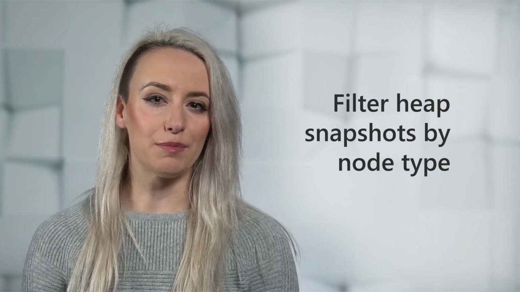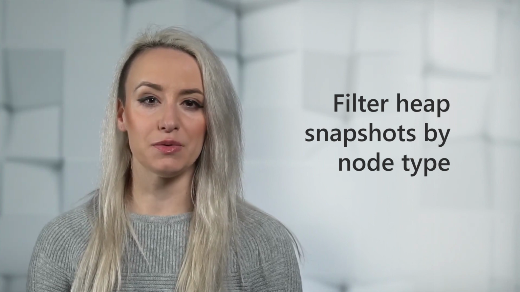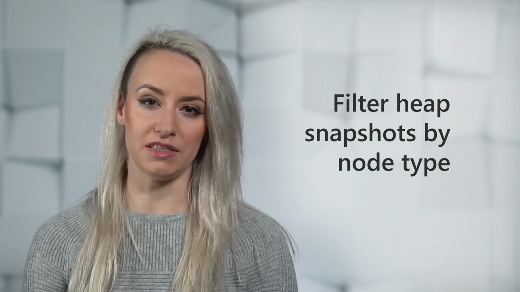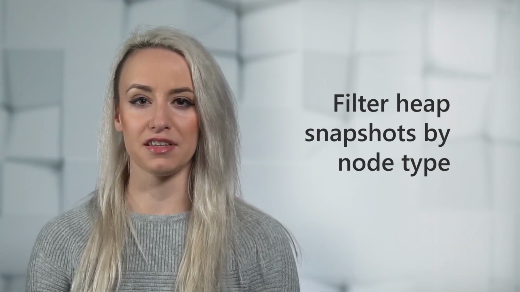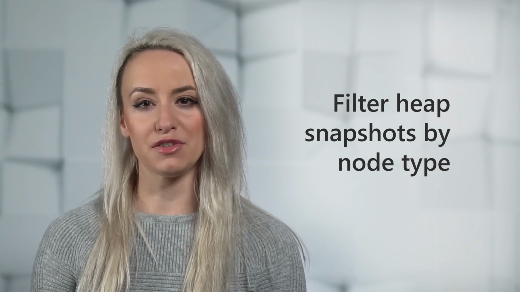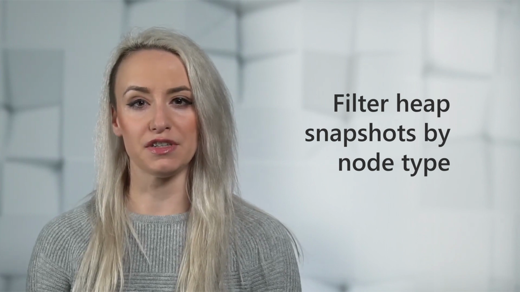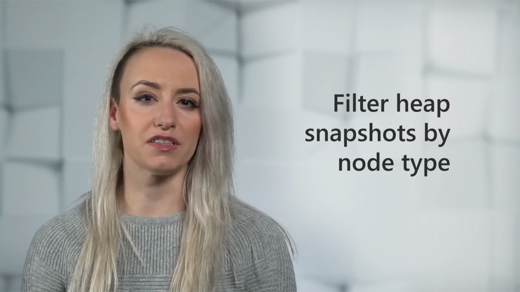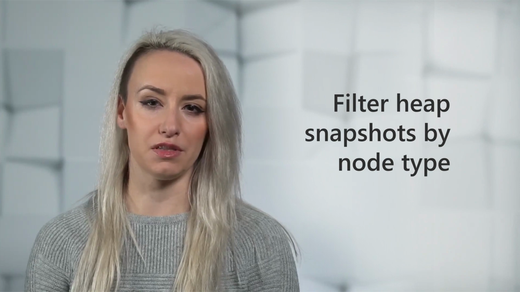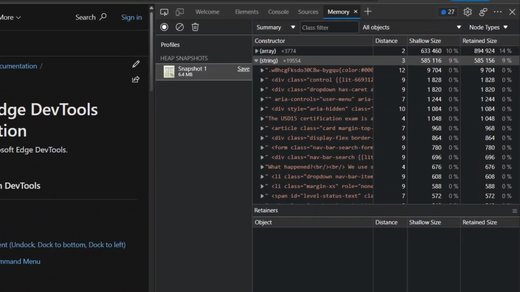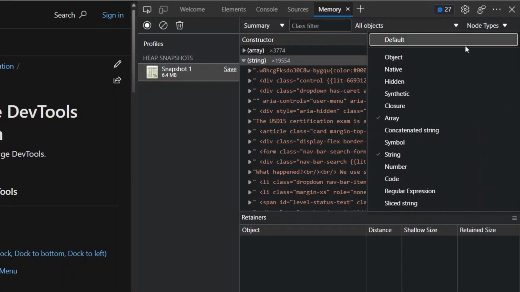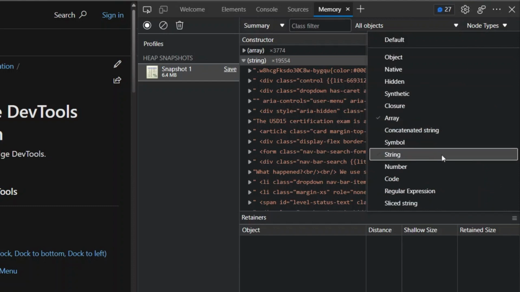Next up, you can filter Heap snapshots by node type. When looking at all the objects in a Heap snapshot in the Memory tool, it can be difficult to focus on specific objects or retaining paths. Now in Microsoft Edge 100, you can use the new Node Types filter when looking at a Heap snapshot to focus on only specific types of nodes. For example, if you wanted to see only the string objects and arrays that are in the heap, select the string and array entries in the Node Types filter.